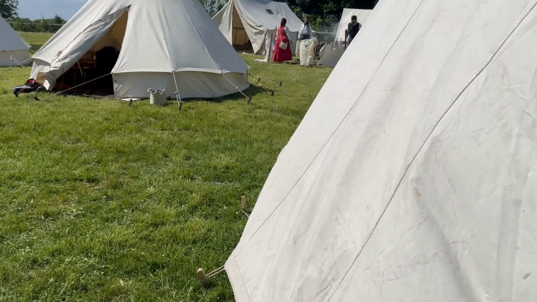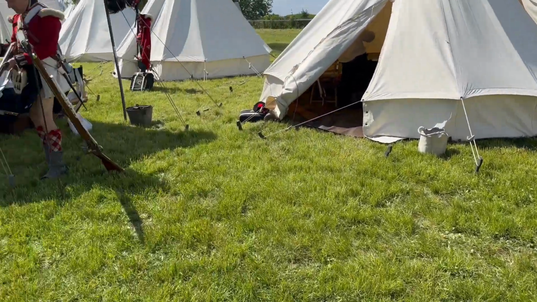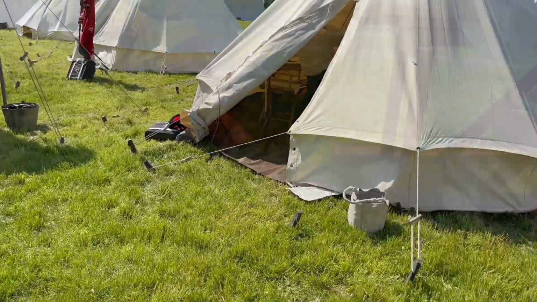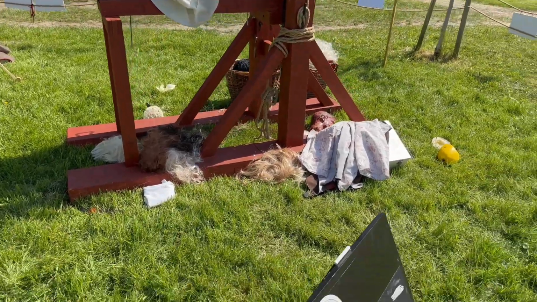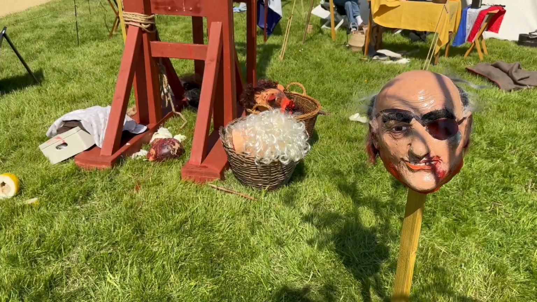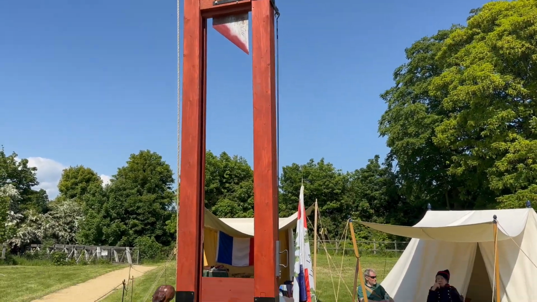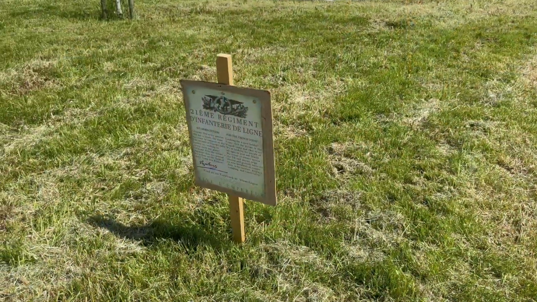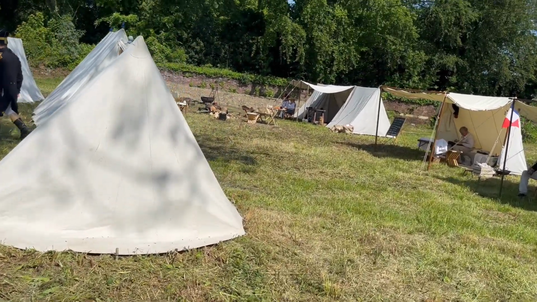Let's see what they're cooking. Real kitchen down there.